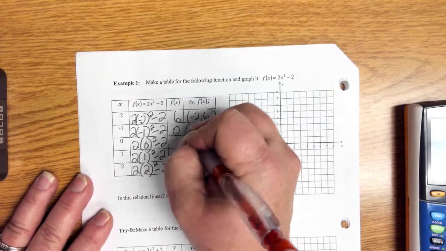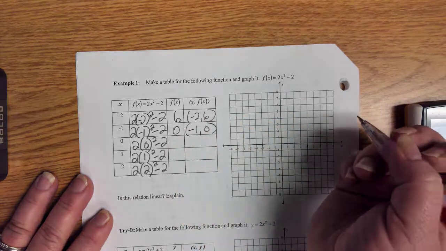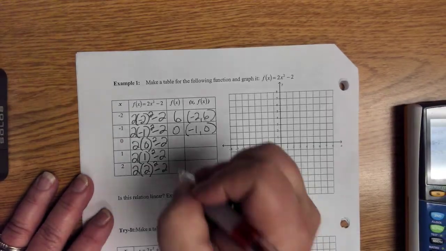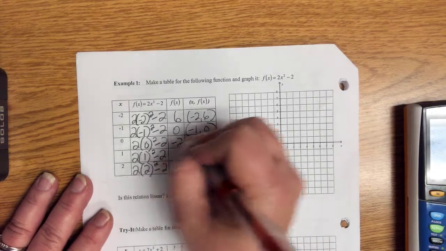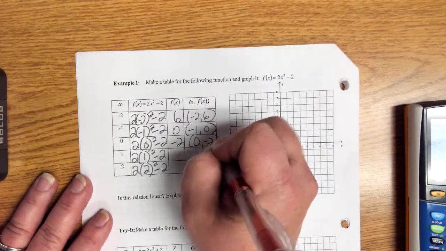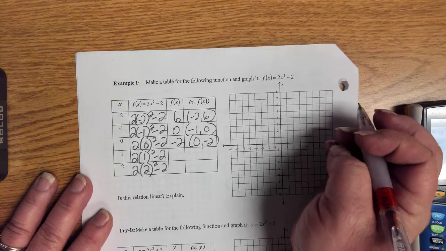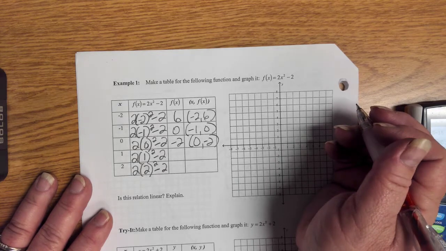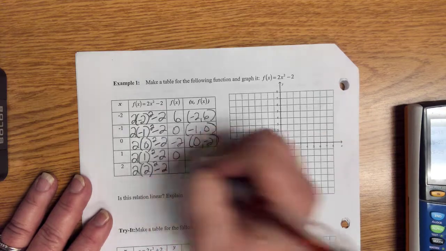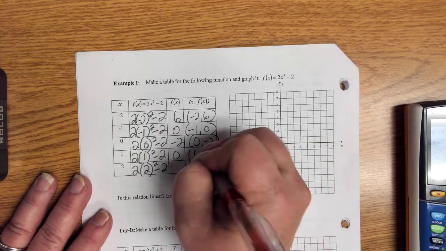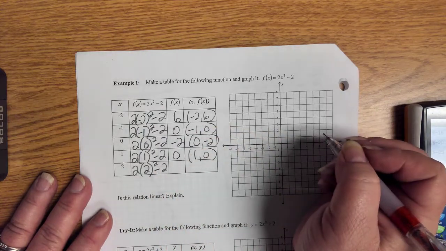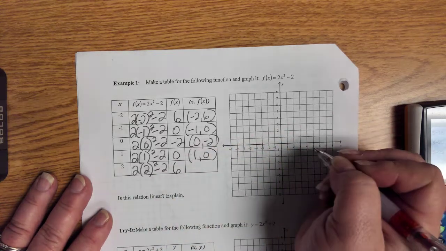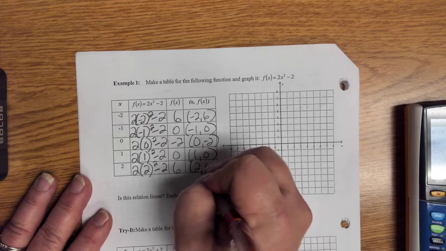So now this pair is negative 1 and 0. Then I got 2 times 0 squared, which is going to be 0 minus 2, so I got 0 and negative 2. Then I've got 2 times 1 squared, which is going to be what? 2 minus 2, so now I have 1 and 0. Then I have 2 times 2 squared minus 2, which is going to be 6. So then I have 2 and 6.